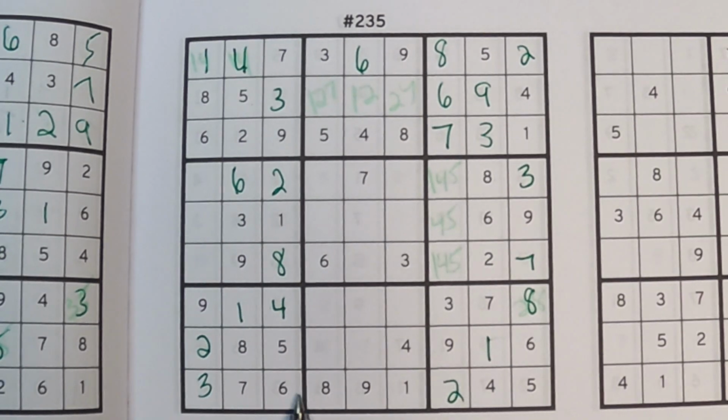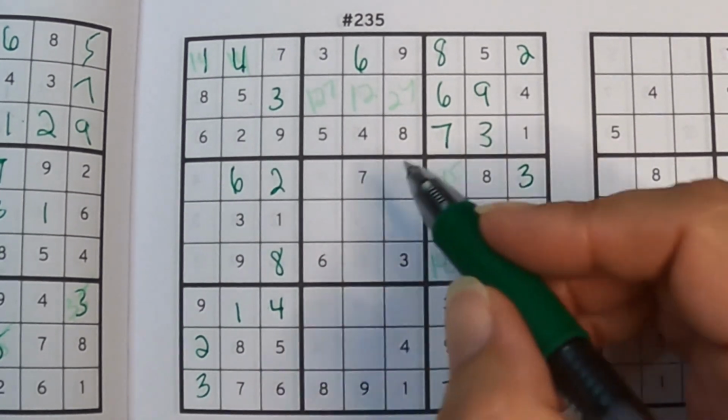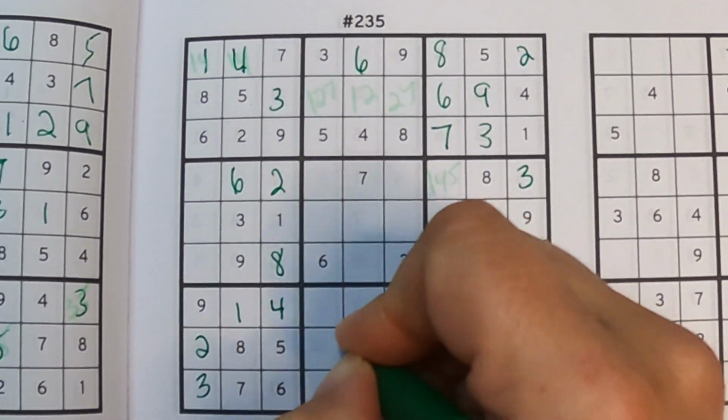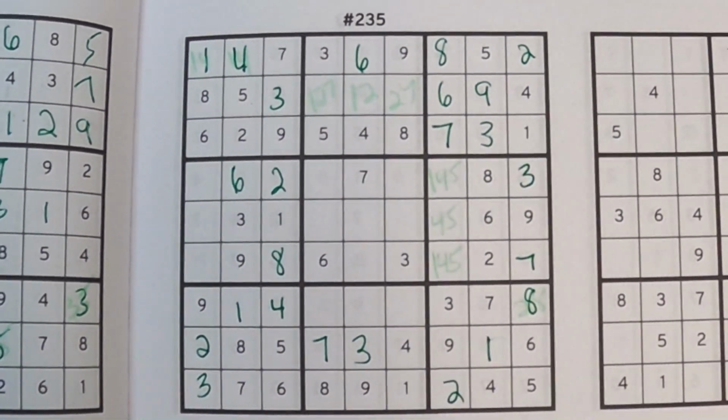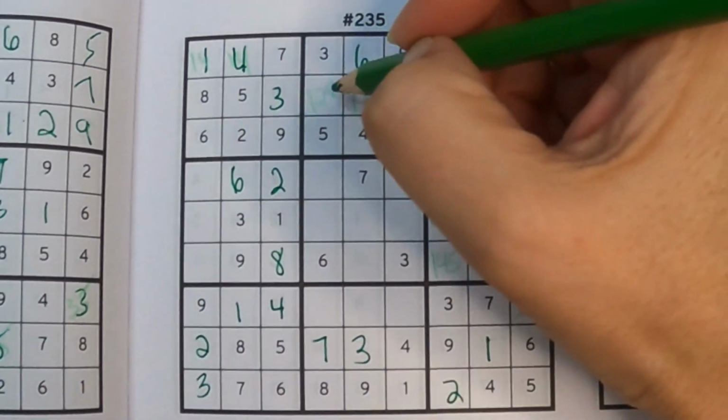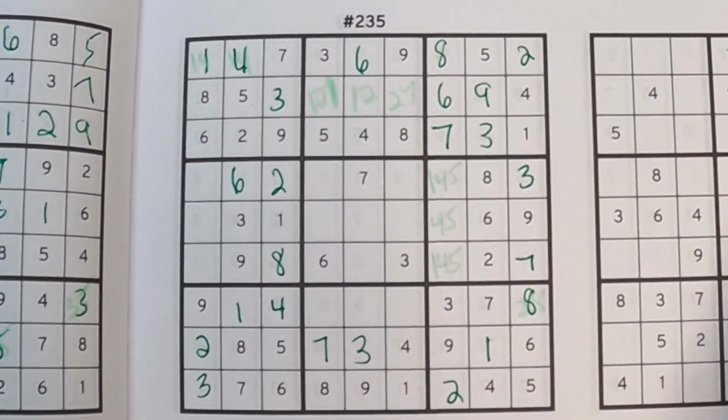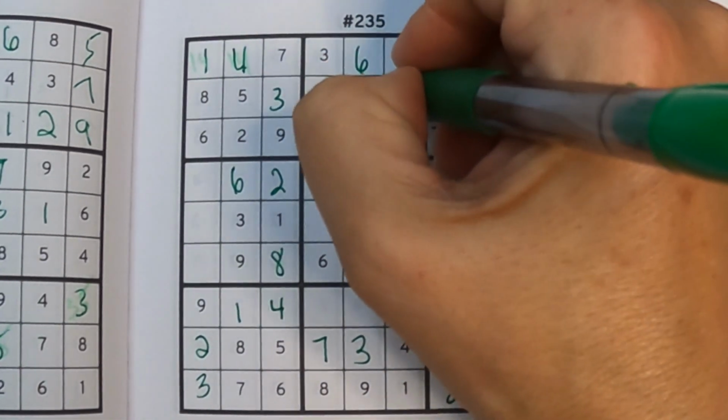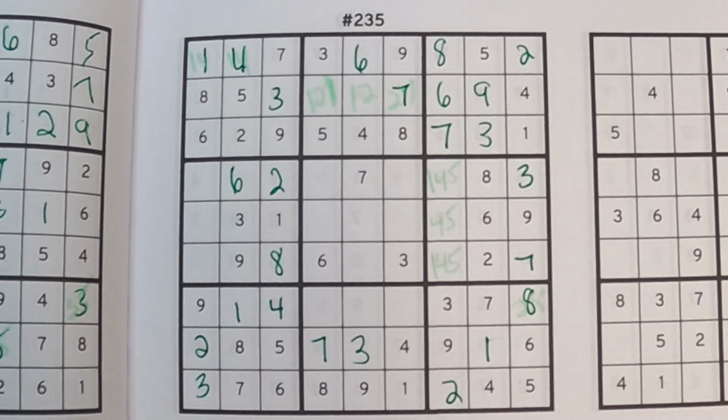For this row, we're missing 3 and 7. We've got a 7 here, so 3, 7. And we can get rid of this 7, which means the only place our 7 can be in this box is here.